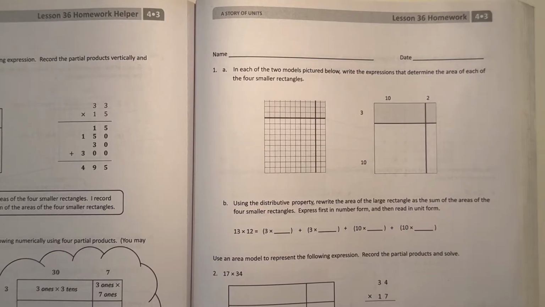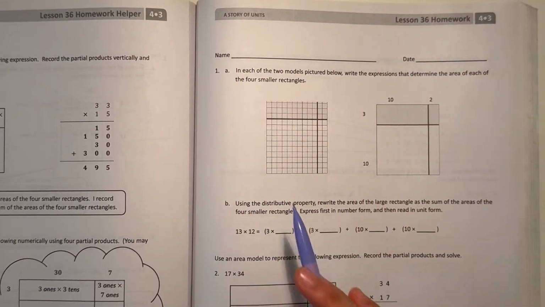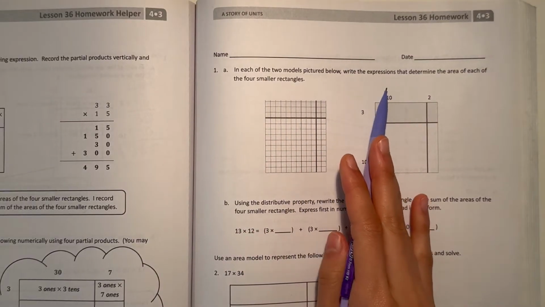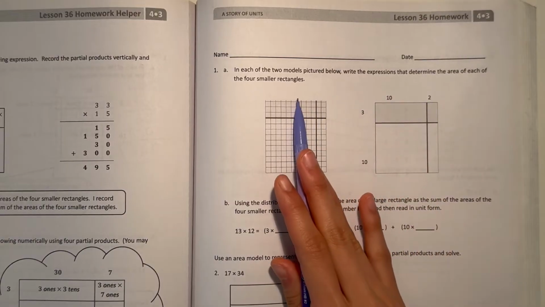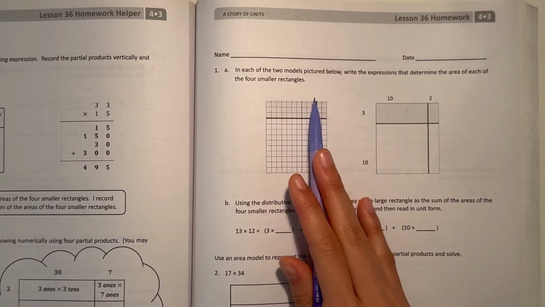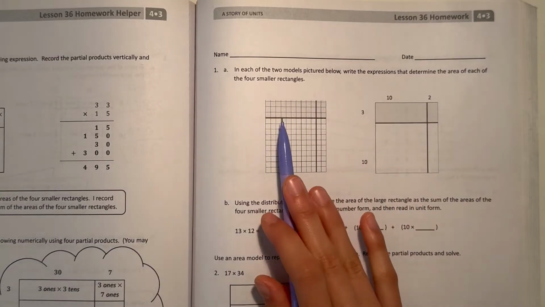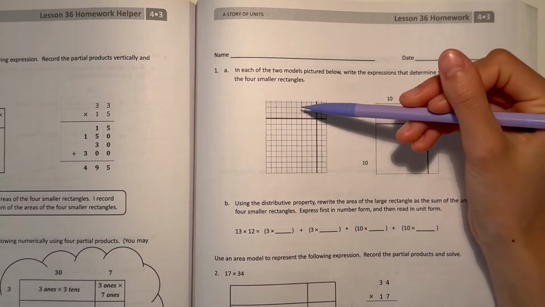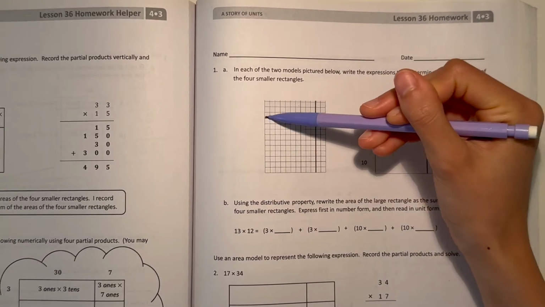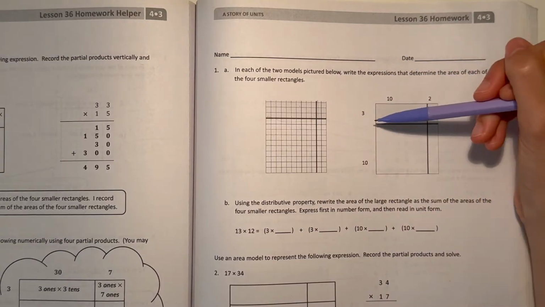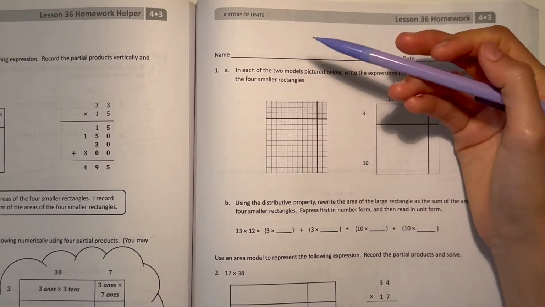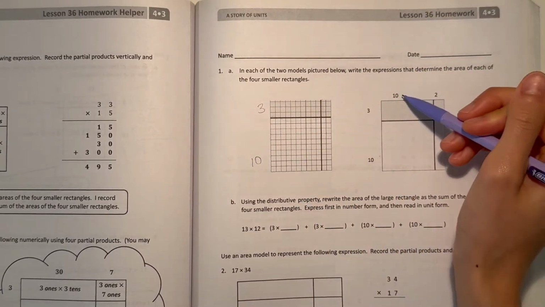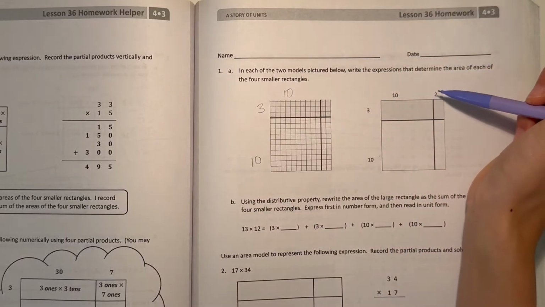So let's get started. Number 1. A, in each of the two models pictured below, write the expressions that determine the area of each of the four smaller rectangles. Here we don't know the side lengths, but over here it tells us. So let's first look at this rectangle. You know the side length shows 3, so you can label the side lengths: 3 over here, 10 over here, 10 over here, and 2 over here.